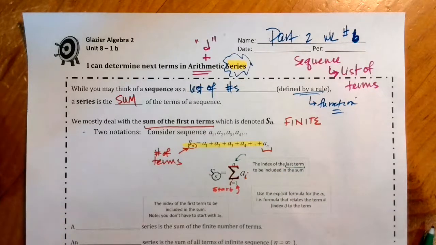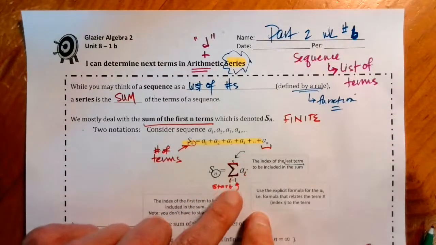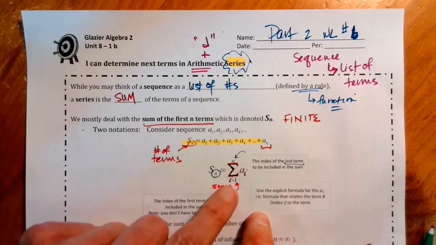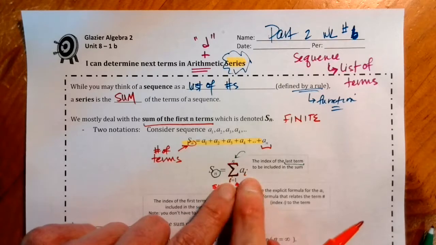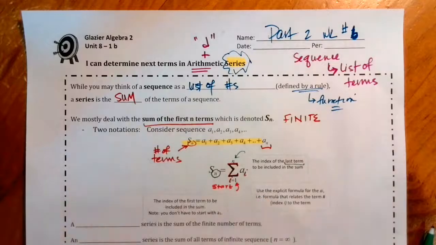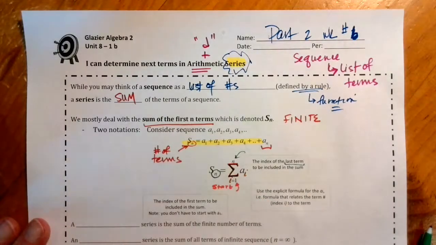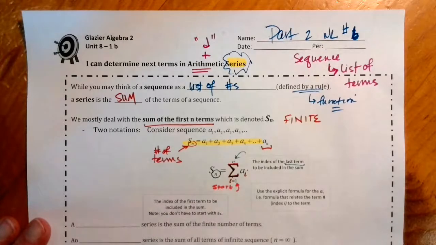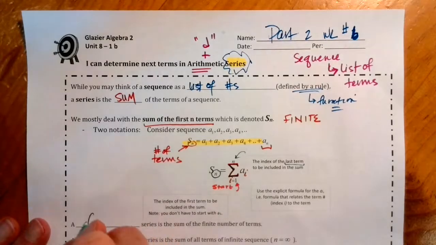And that's going to be our notation for adding up all the terms in whatever formula we have, and that's going to be whatever formula we're given from 1 up to this n, add them all up, and that's what we get.